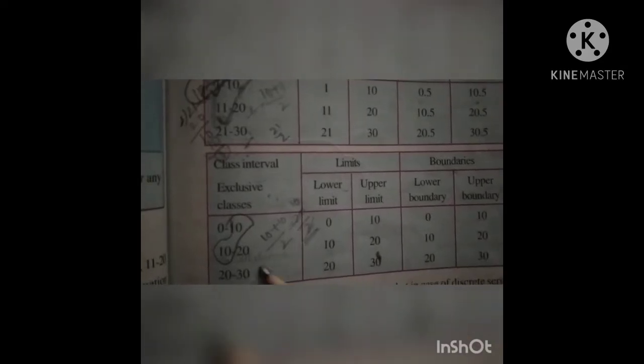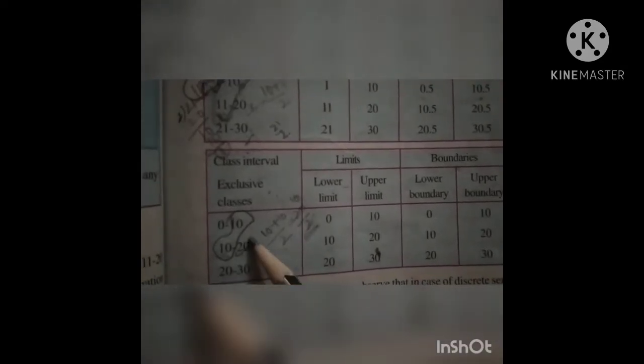Similarly, 20 plus 20 is 40, divided by 2 is 20, so that is the upper boundary. Did you understand, children? Here 0 plus 0 by 2 is 0, the lower boundary.